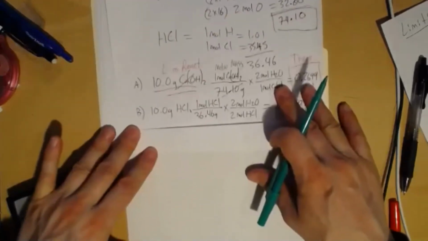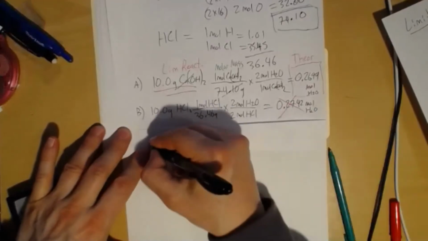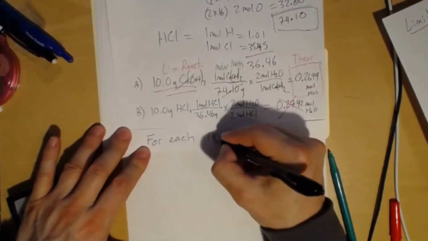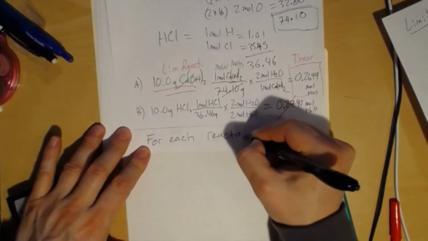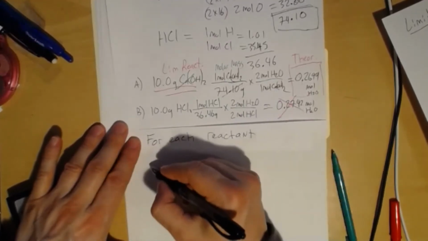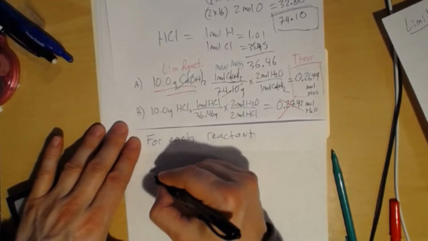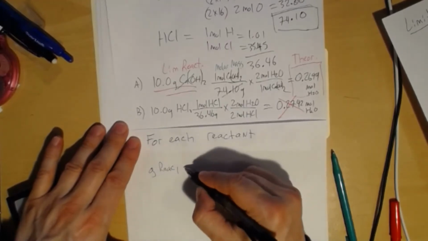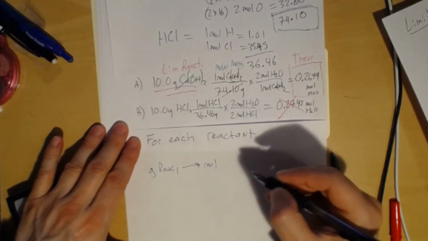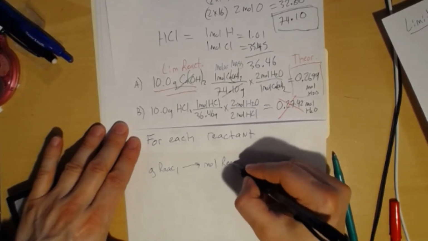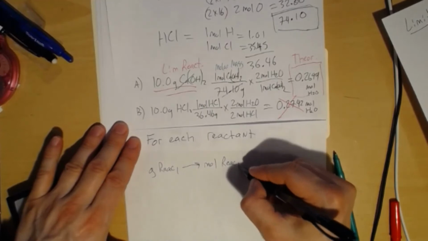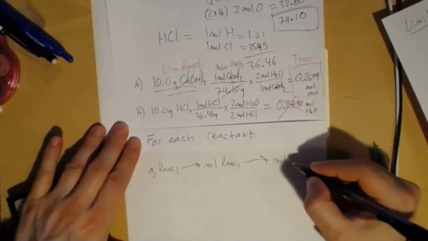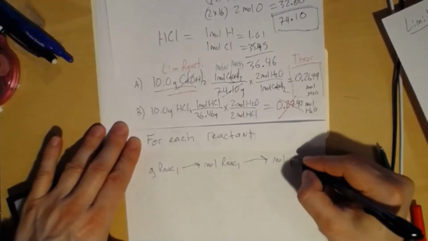Hold on a second, he's got a good question. So for each reactant, we went from grams of reactant 1 to moles of reactant 1 to moles of product.